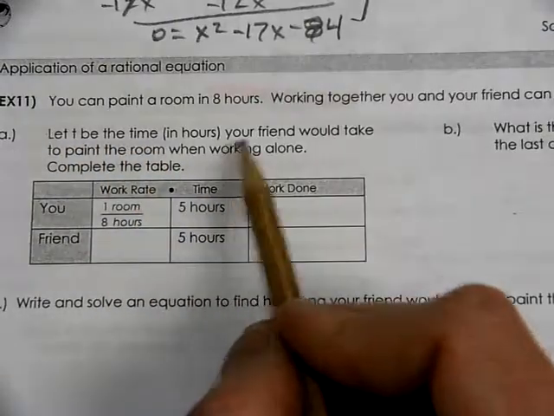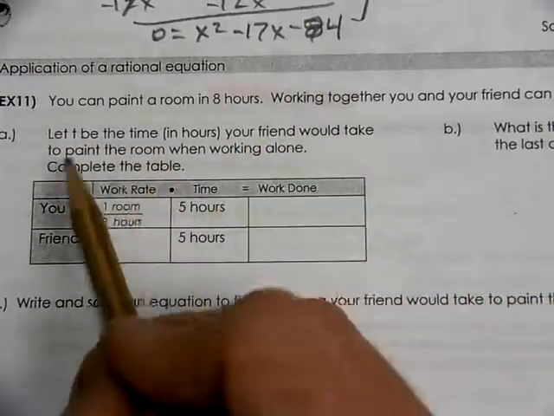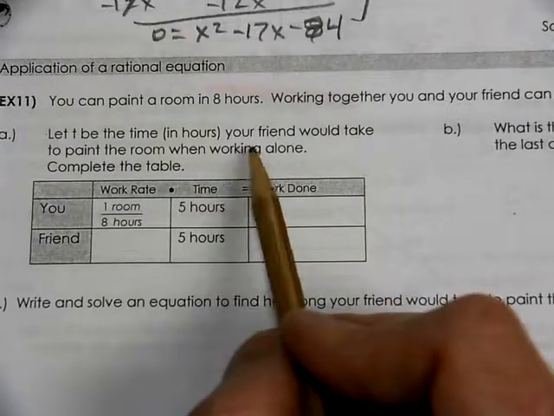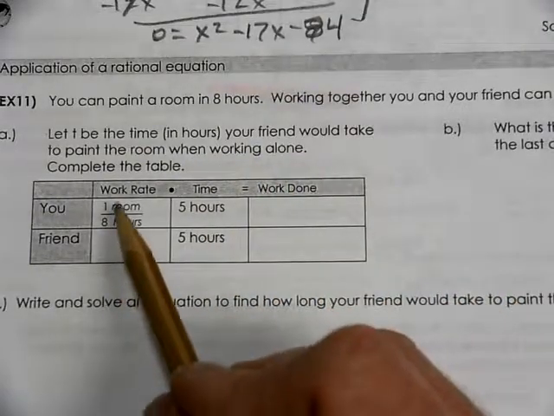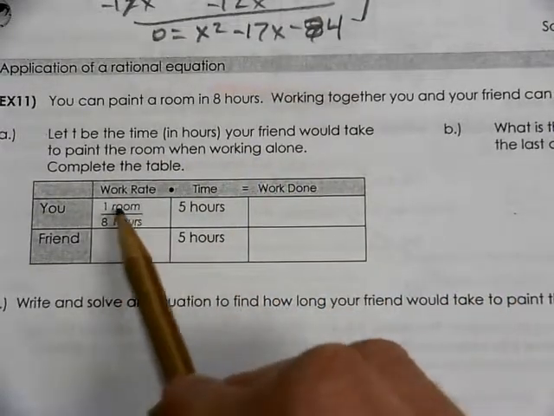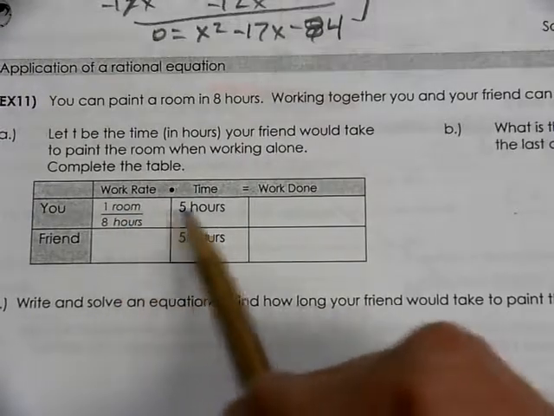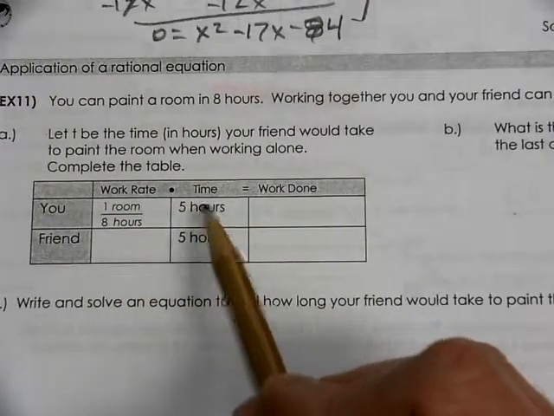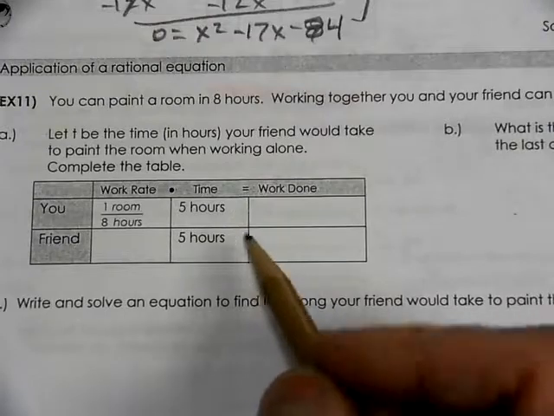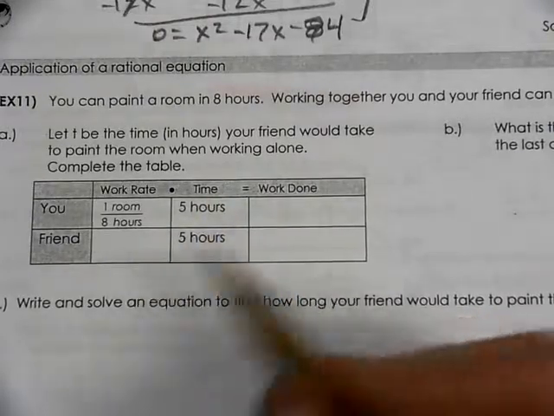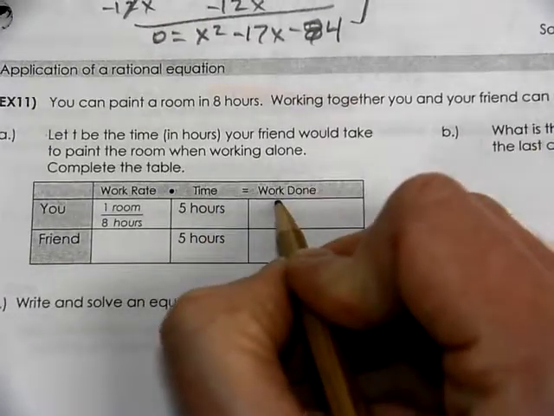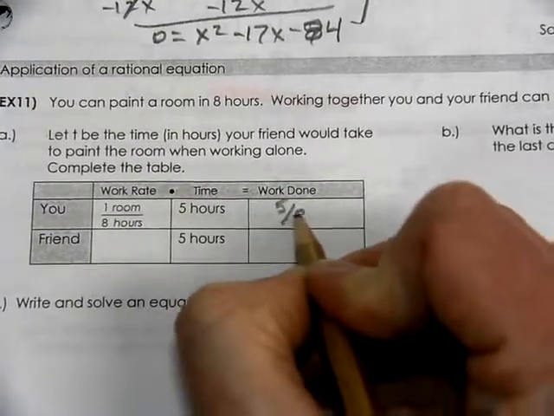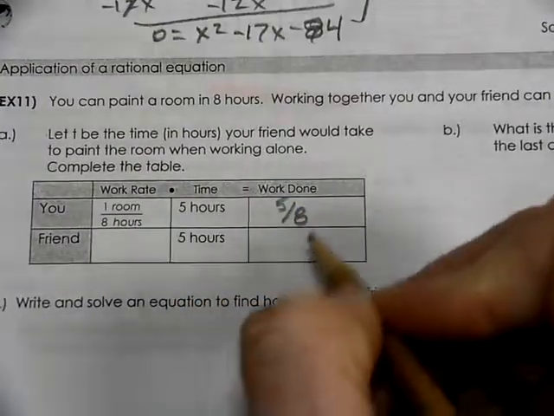Let t be the time in hours your friend would take to paint the room when working alone. So we're going to have 1/8, one room in 8 hours, times 5 hours. We're going to cross out, and the work to be done would be 5/8.